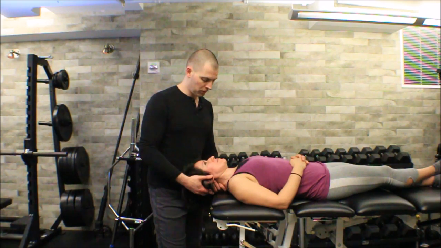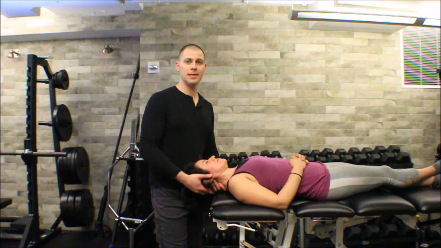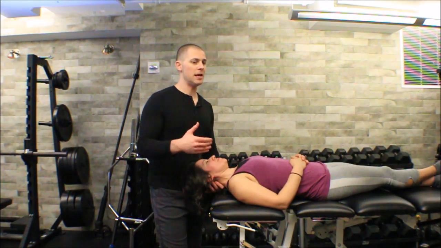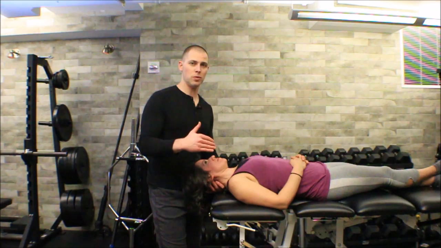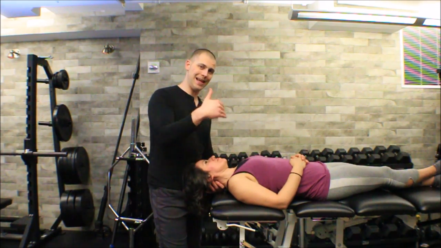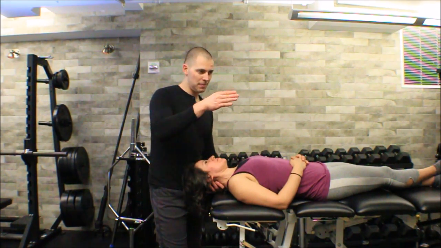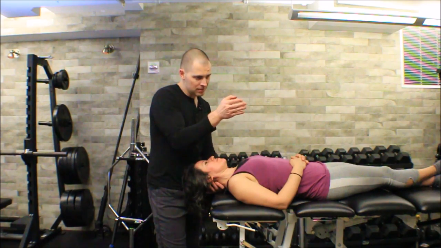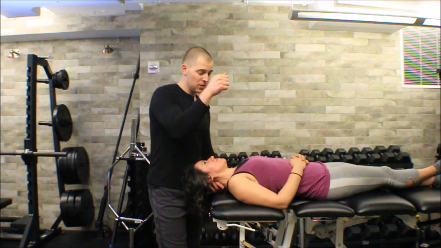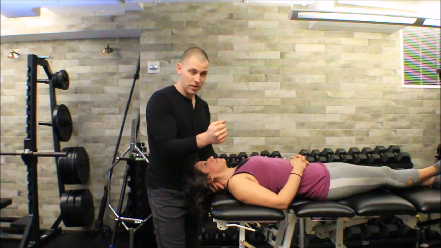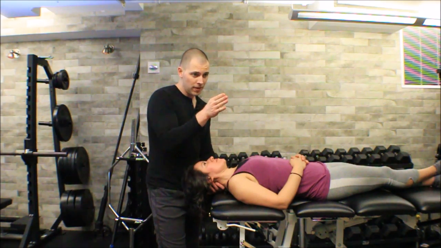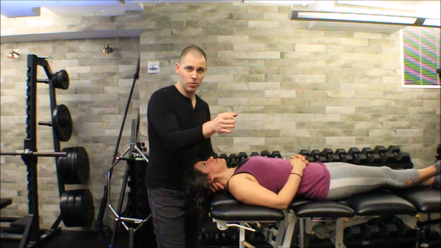Now, how am I going to manipulate those segments? Well, this was a little confusing when I first got taught it, but I think part of the reason why it was confusing is nobody really helped me understand that the most important thing about a cervical manipulation is finding the lockout position. Finding that position where you have all of the joints locked so that when you do the actual manipulation motion, the only thing that can move is the segment you're trying to move.